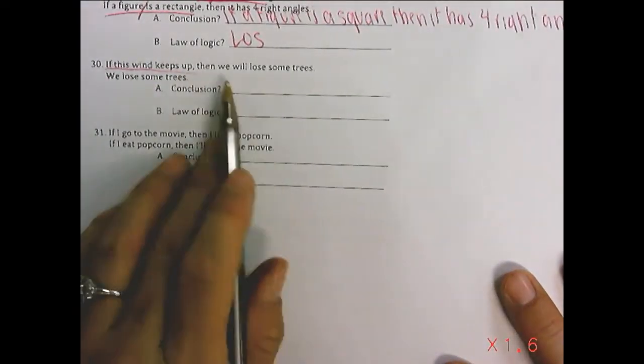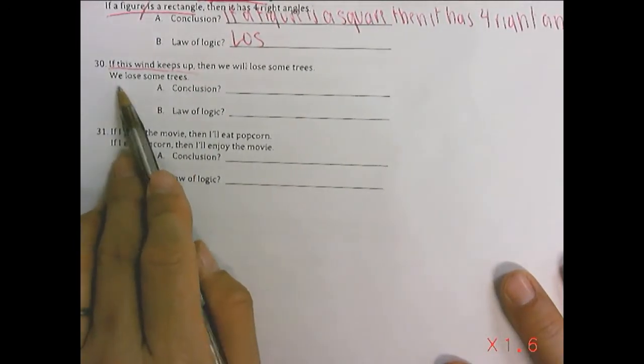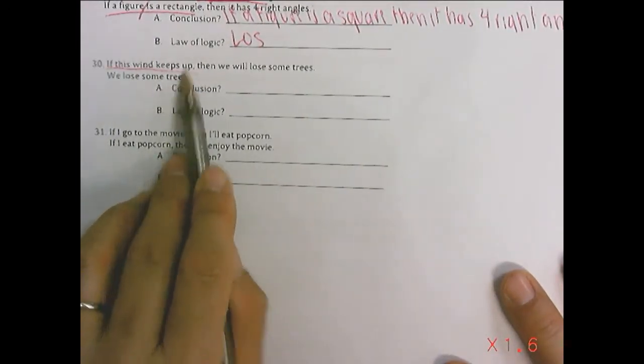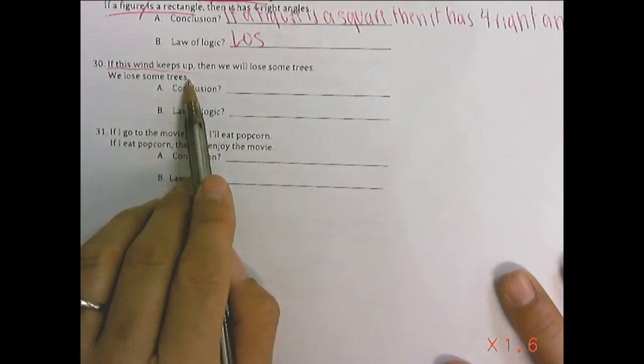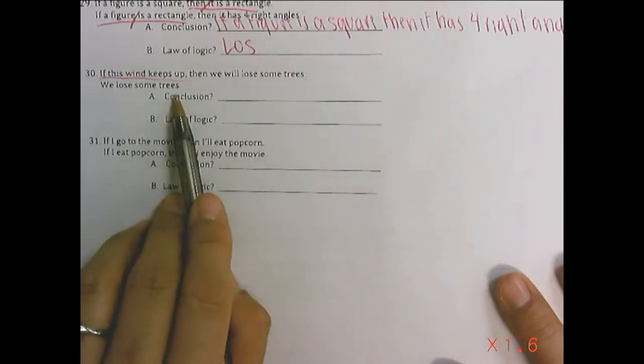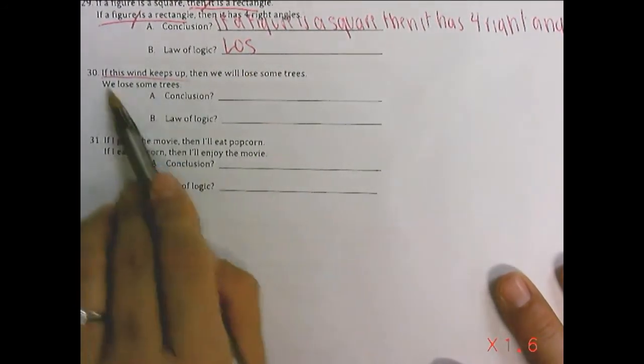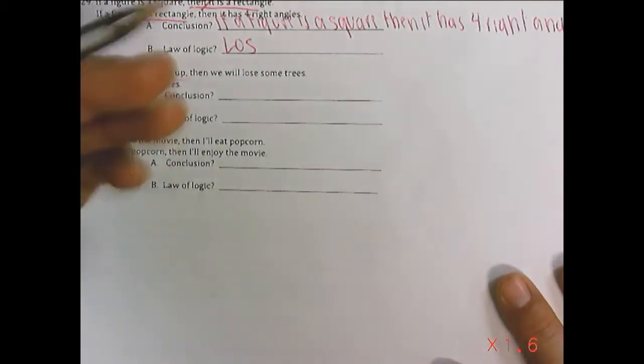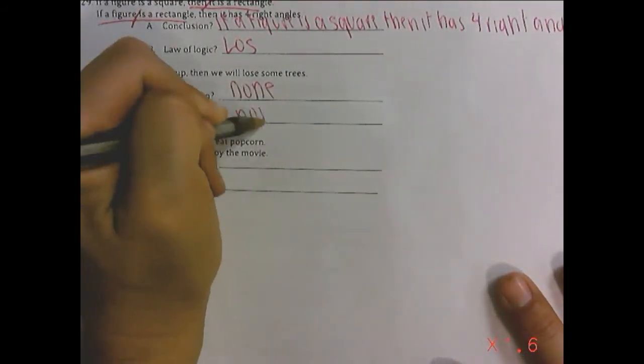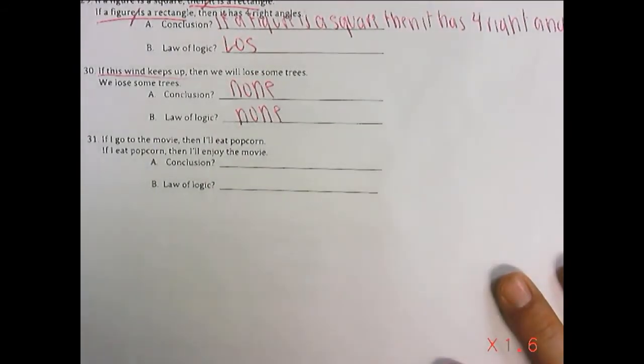All right. So my hypothesis here is, if the wind keeps up, then we lose some trees. And it says we lose some trees. Well, nothing matches to make the laws correct, right? My hypothesis does not match my statement, and my conclusion doesn't match my hypothesis of the other, so there's no conclusion we could make and no law that would be true.